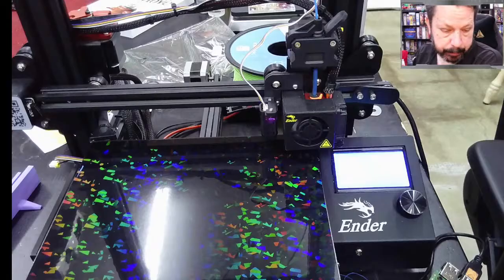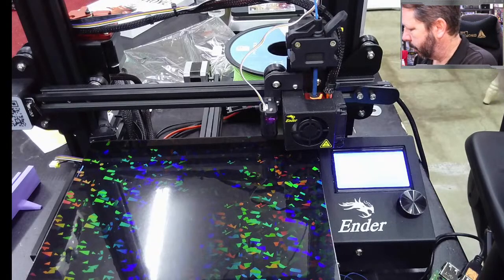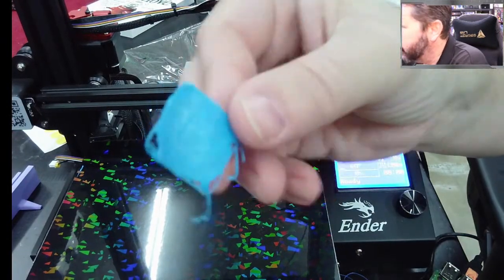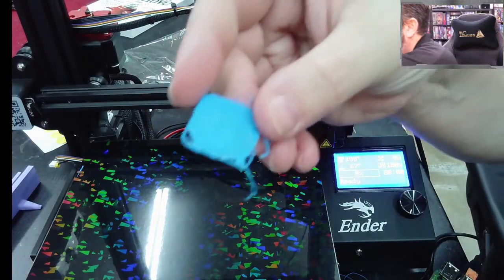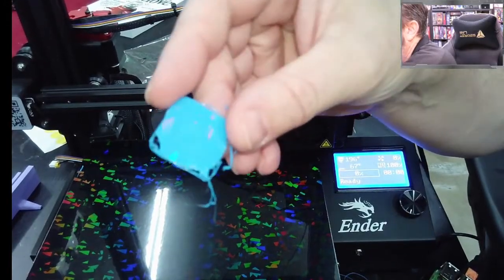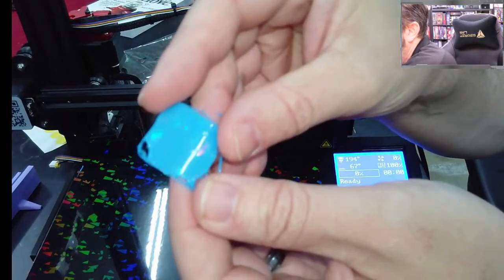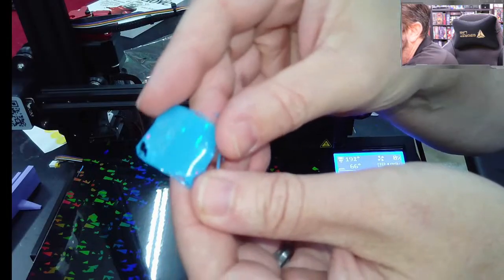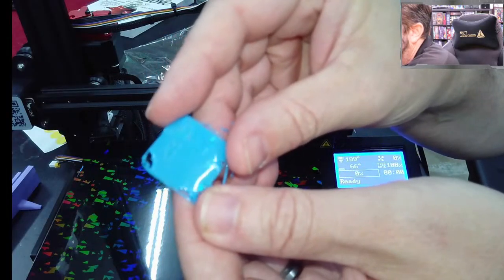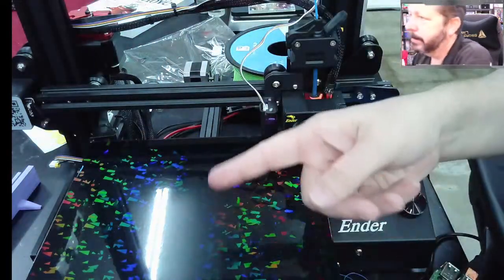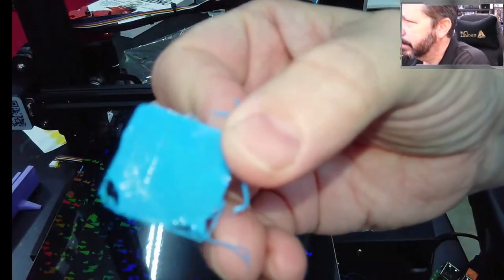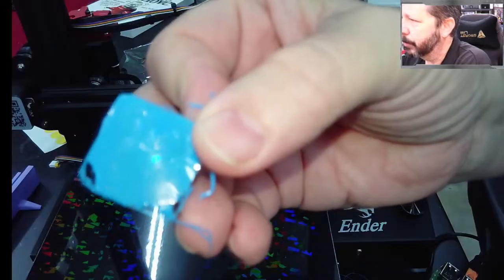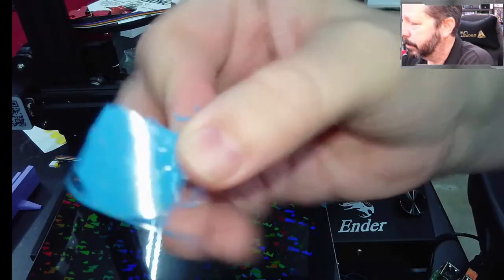I lowered it down 0.2 millimeters total. But you can even get the little diffraction pattern on there. I just don't know how well you can see it on the camera or not. Maybe if I turn this light on. Maybe. Oh, yeah, there you can see it. And it even gets some of the multicolor, not nearly as much as on here. Now, maybe if I used a black filament, it would show up better. But you can even get some of the diffraction or refraction that causes the color change.